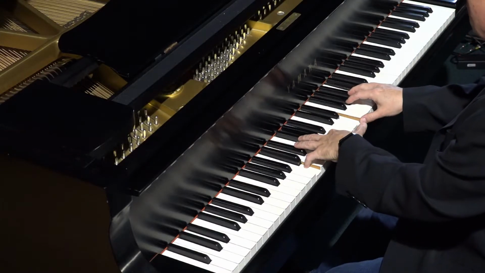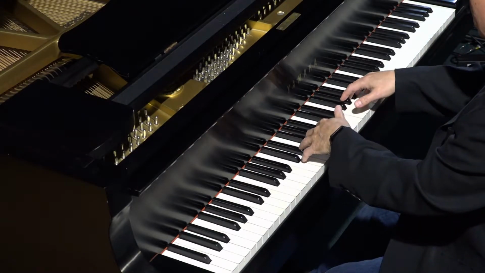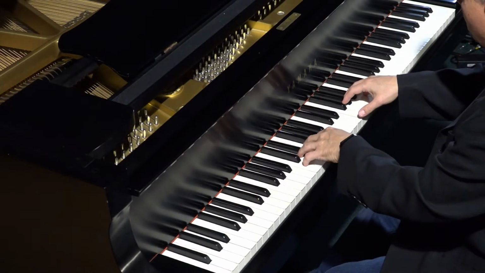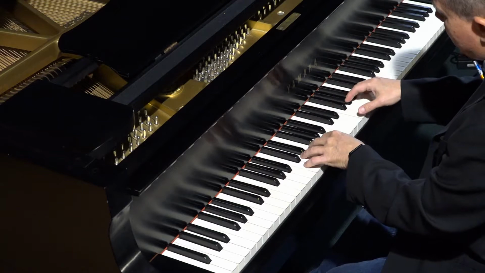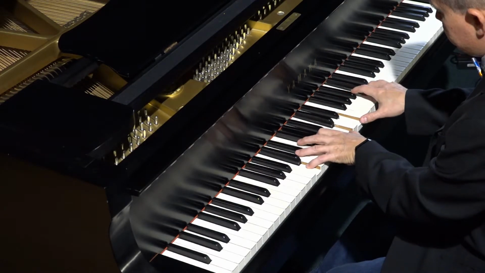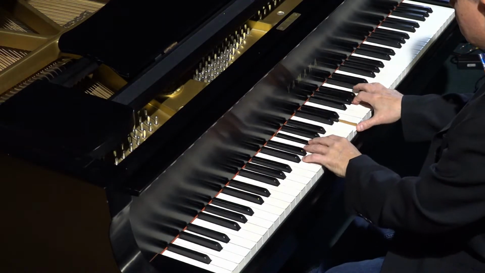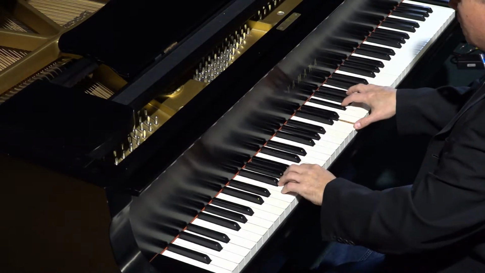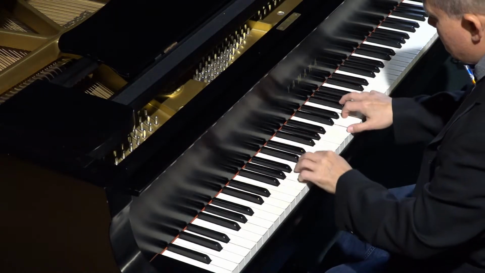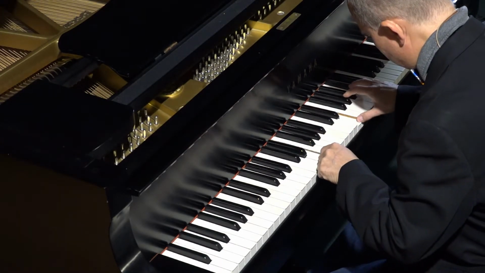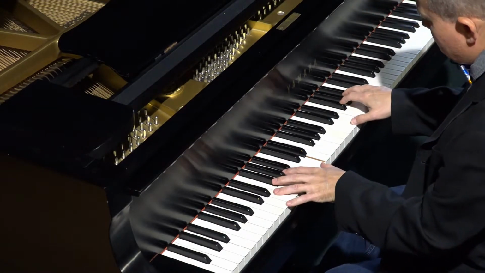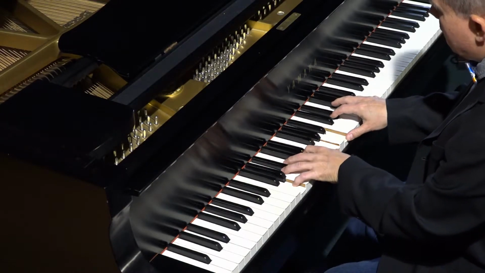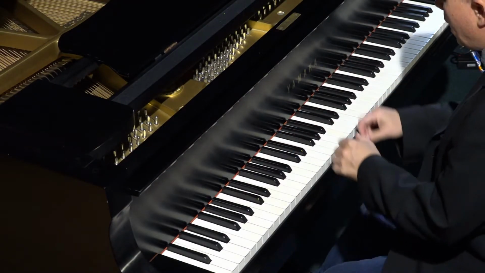Okay, so now C is in your ear. Let's see if I can modulate quickly to the key of G, and let's see what kind of a mechanism I use to do this. All right, so I arrived to the key of G. How did I do that?